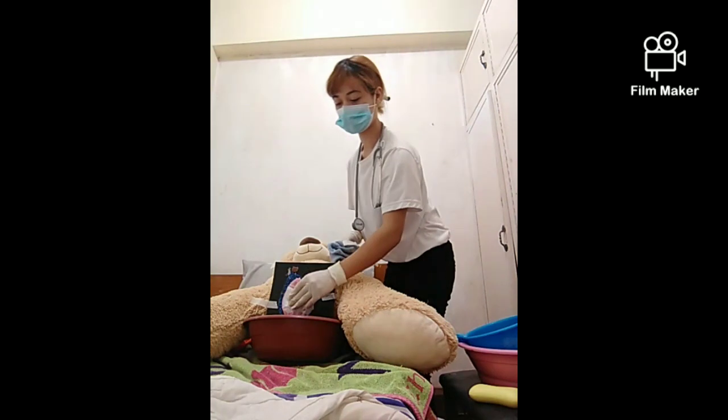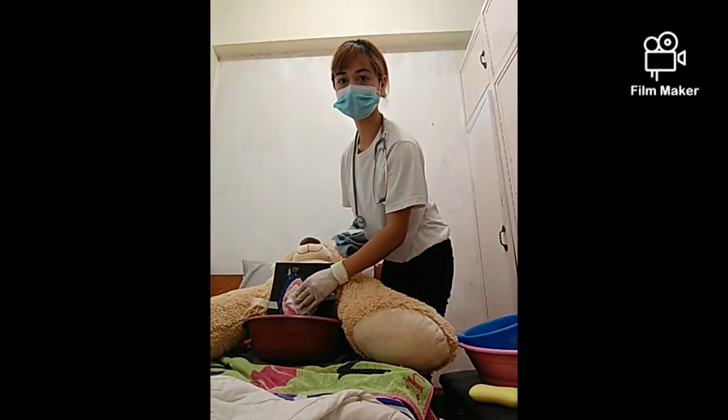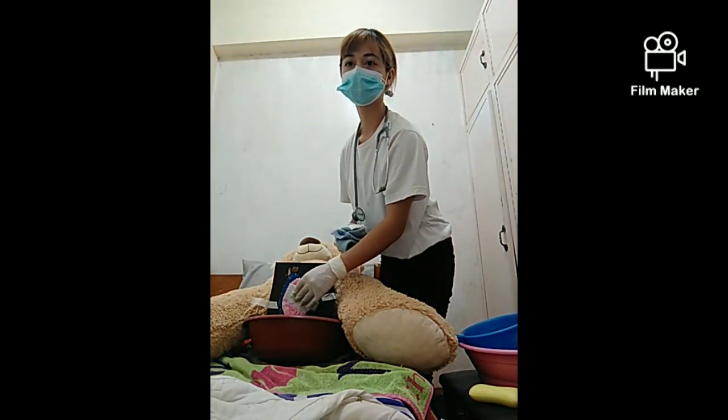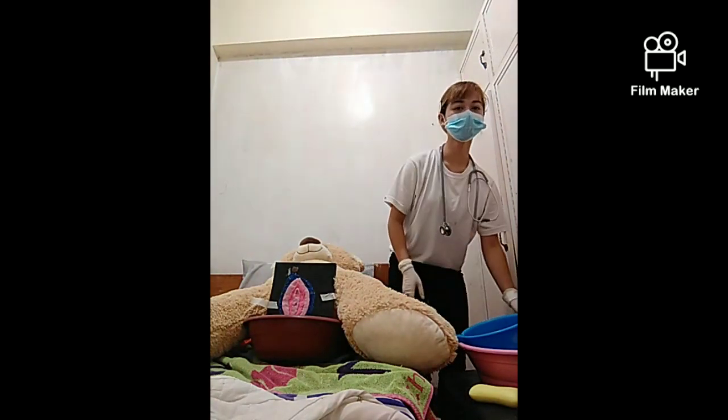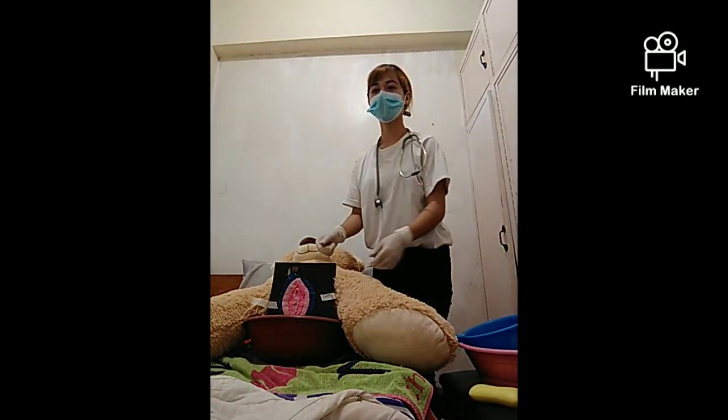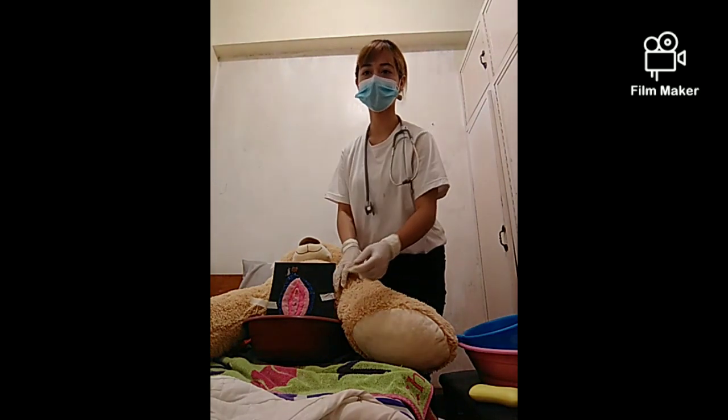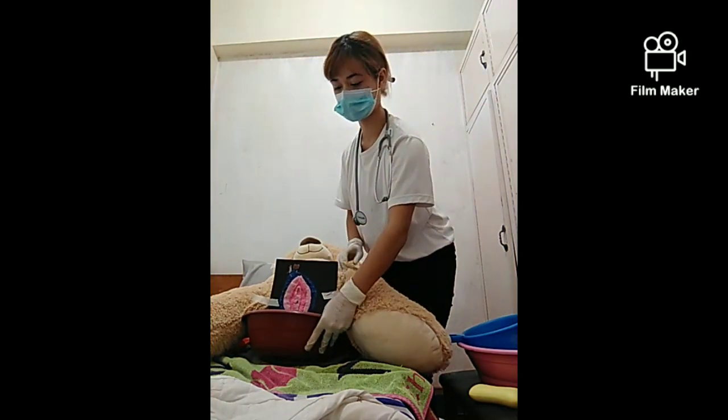Then, get a clean cloth, then tap it to rinse it dry. Then, after that, we're going to remove the bedpan and discard the content.